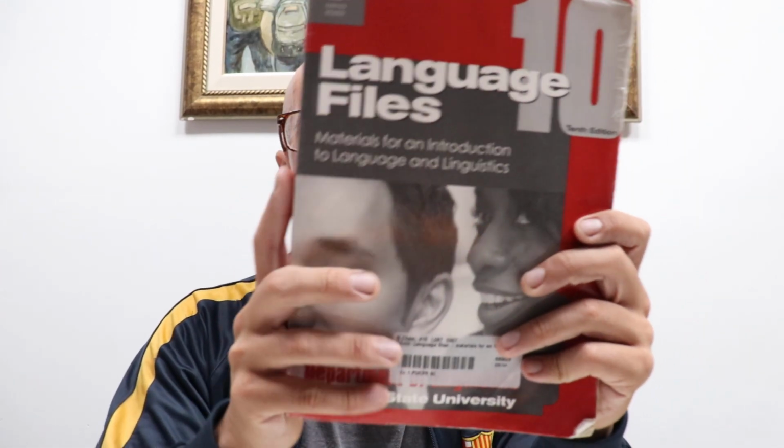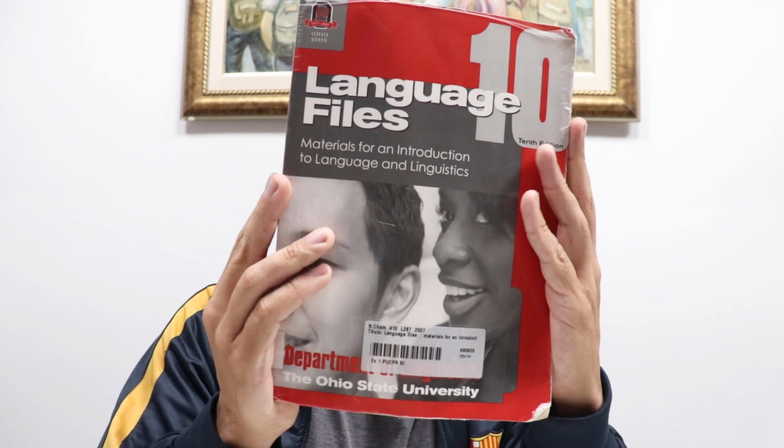Language Files: Materials for an Introduction to Language and Linguistics. It's the name of this important book. It's a very nice book to improve English, because here you can improve English just by reading texts and trying to speak, like I'm doing exactly right now, and you can learn information about language.